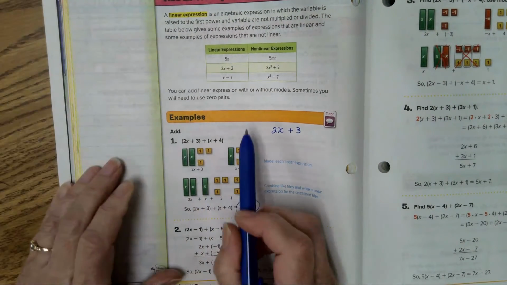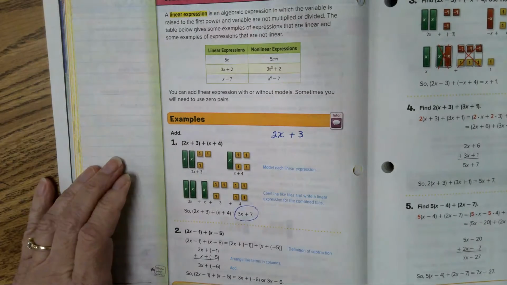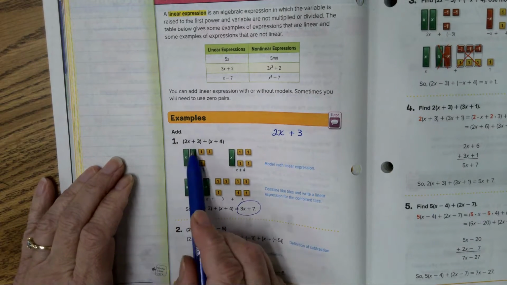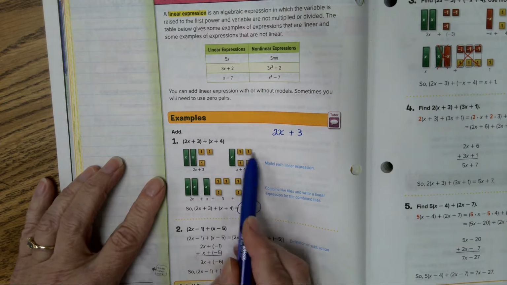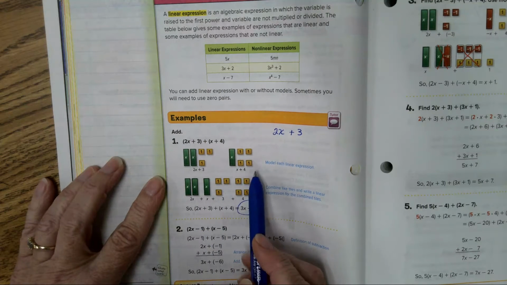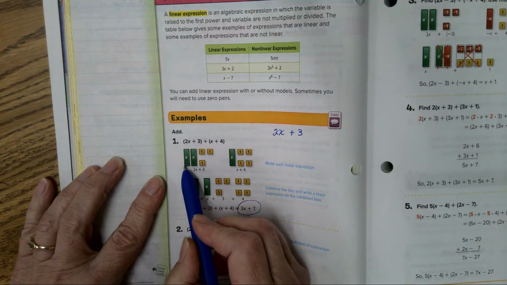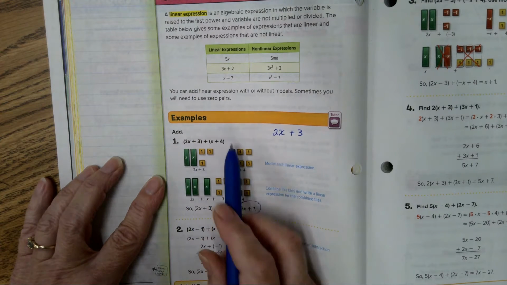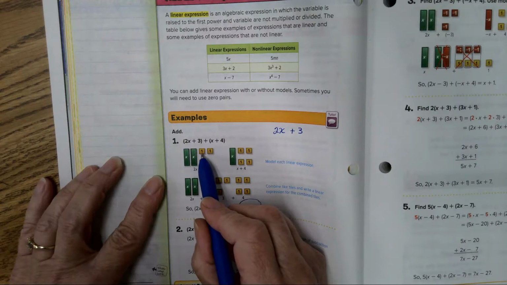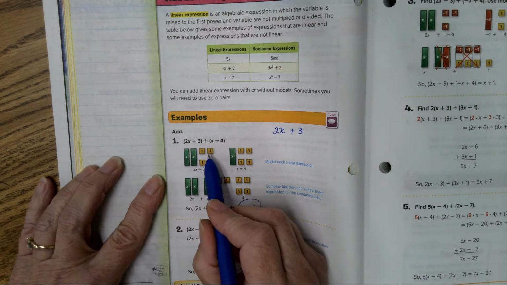Here they give the expression (2x + 3) + (x + 4), and then they model it for you here. The x terms are long rectangular green x's, and the constant terms are represented in yellow squares.